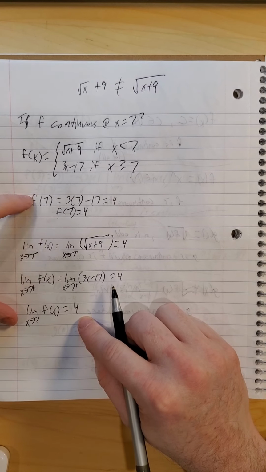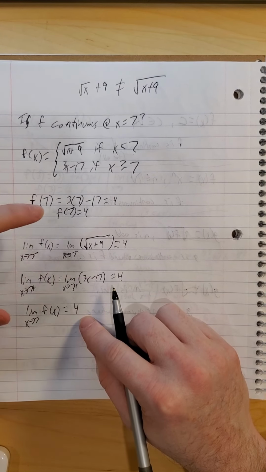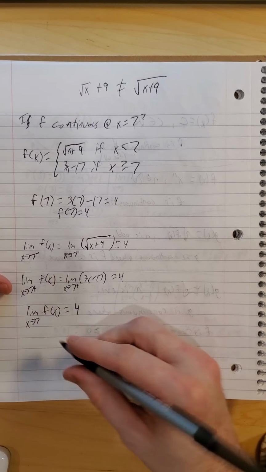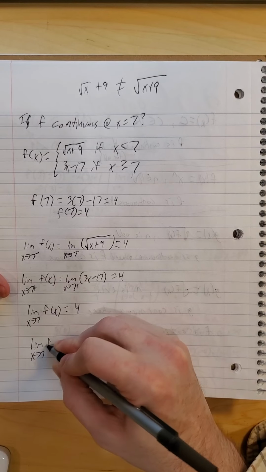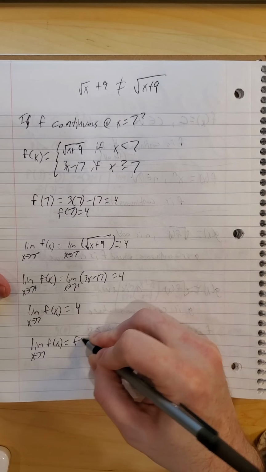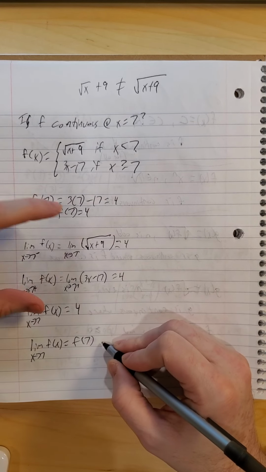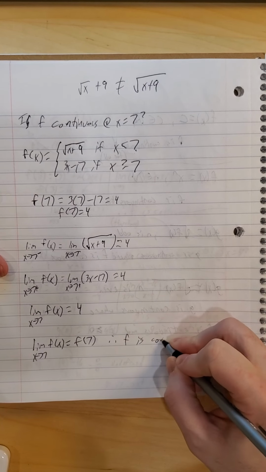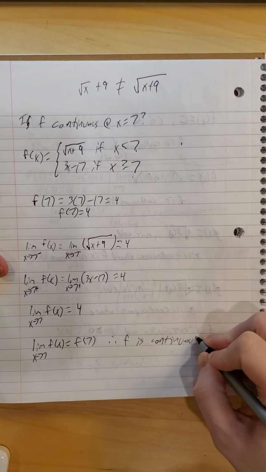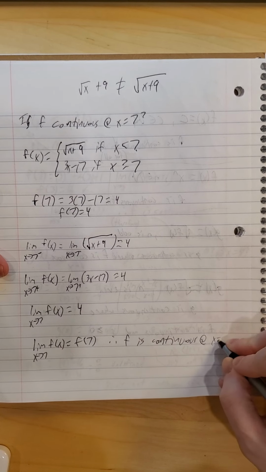So now we can do our last step. Both of these exist. They are, in fact, also equal to each other. So the limit as x approaches 7 of f of x is the same as f of 7. They both happen to be 4. Therefore, f is continuous at x equals 7.